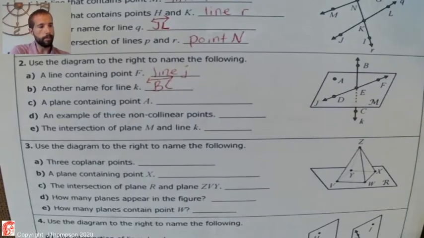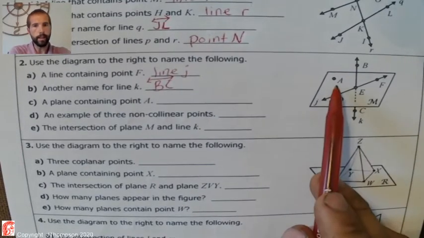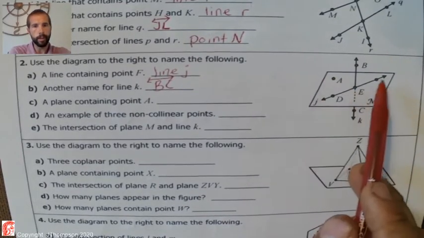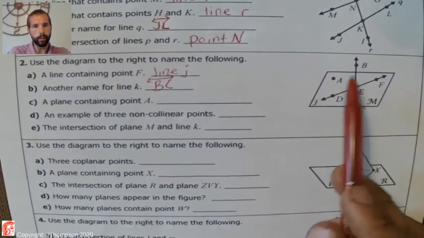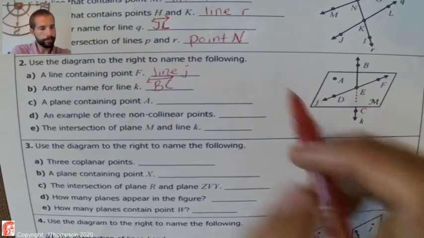A plane containing point A. So point A is just sitting up here in the corner all by itself. The plane that contains it is this little rectangle looking shape, which would be plane M.